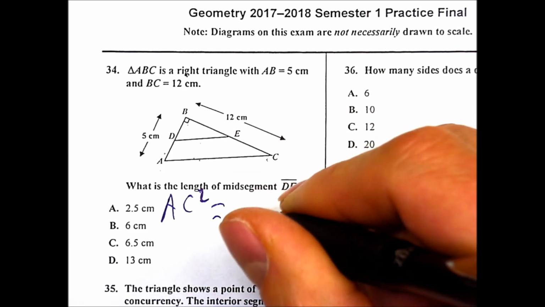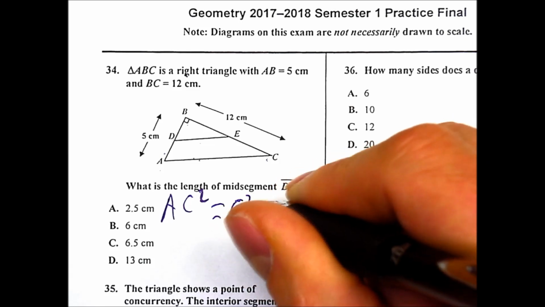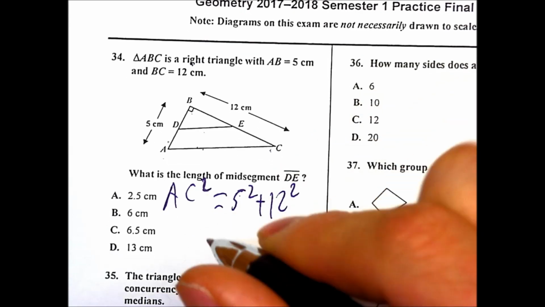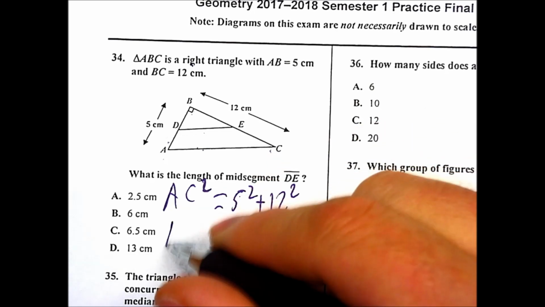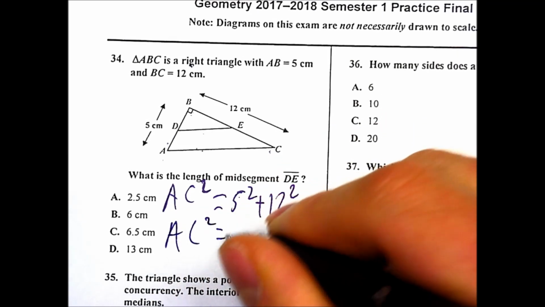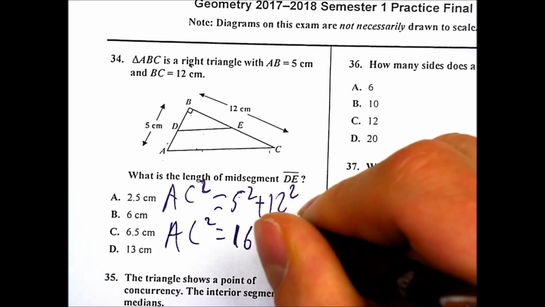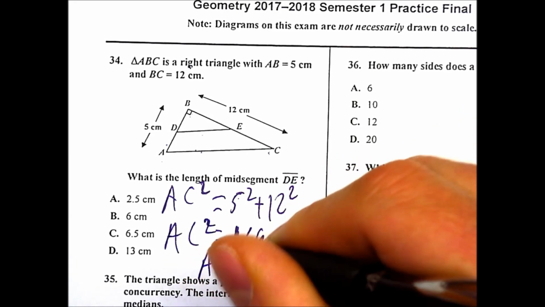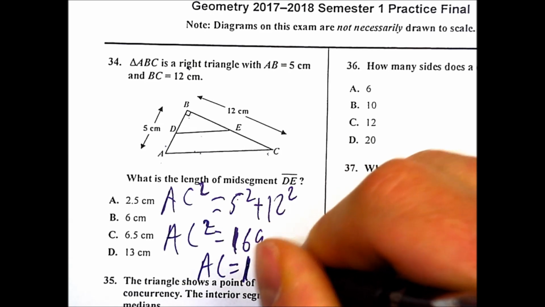So AC squared will equal 5 squared plus 12 squared. 5 squared is 25, 12 squared is 144. So AC squared is equal to 169, 25 plus 144. The square root of 169 is 13. This is the entire length from A to C.